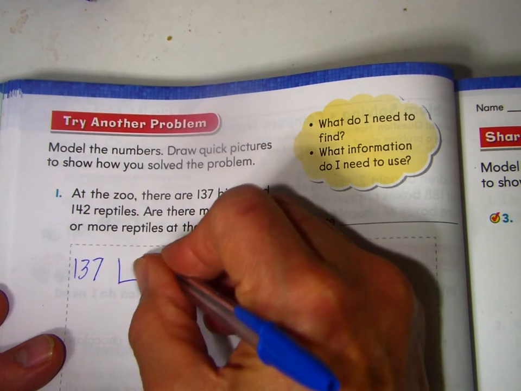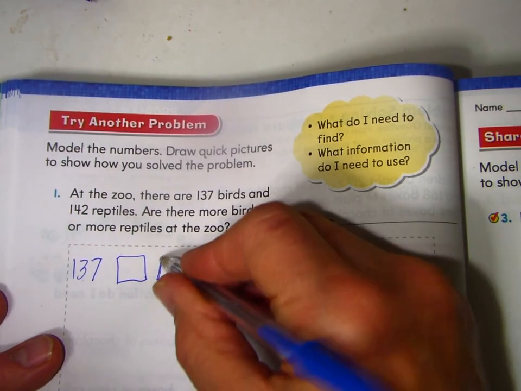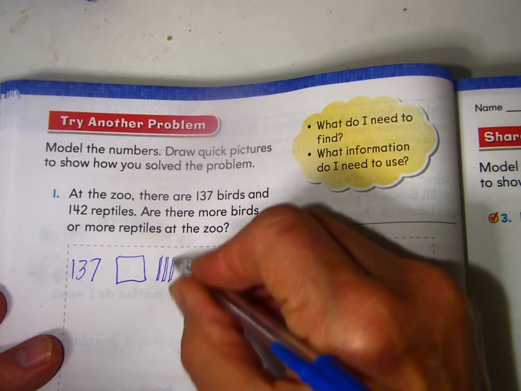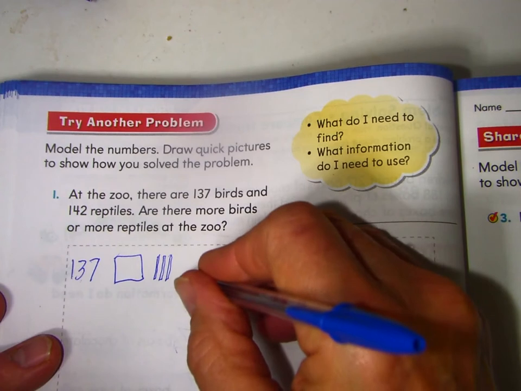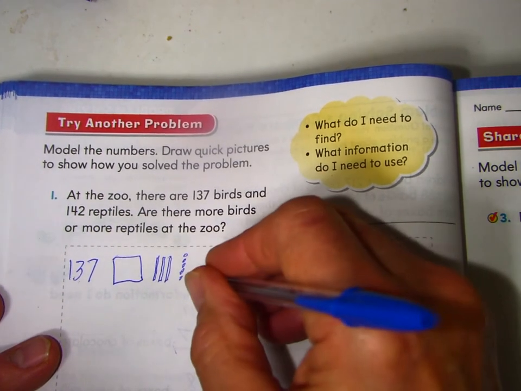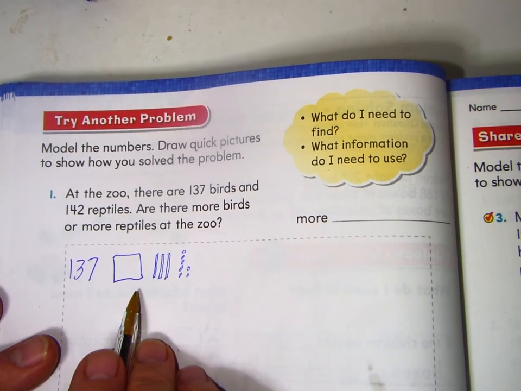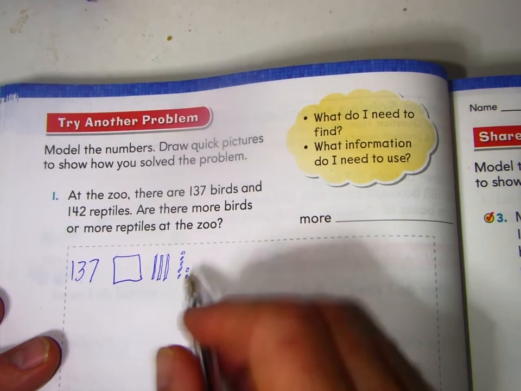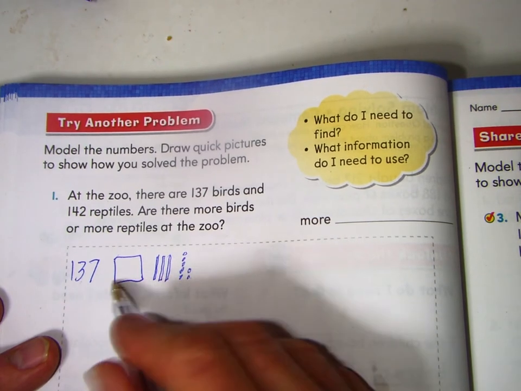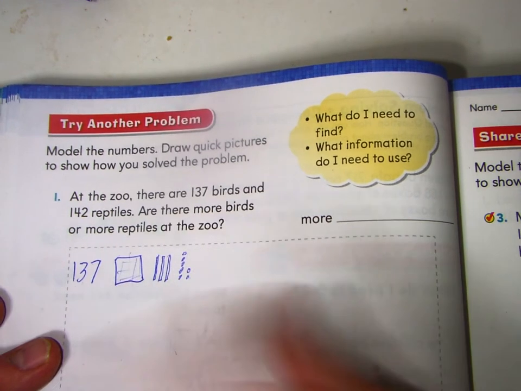Remember, we do 100 like this. 3 tens. I like to do my tens like a little stick. And how many ones? 7. 1, 2, 3, 4, 5, 6, 7. That's 137 birds. Each of these blocks means one bird. There's 10 birds each. Here you have 100 birds, because remember, they're really little blocks. We don't have to draw those lines.